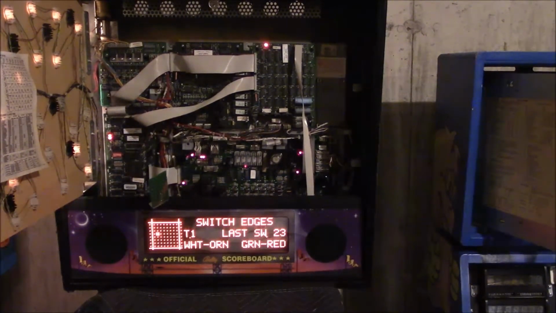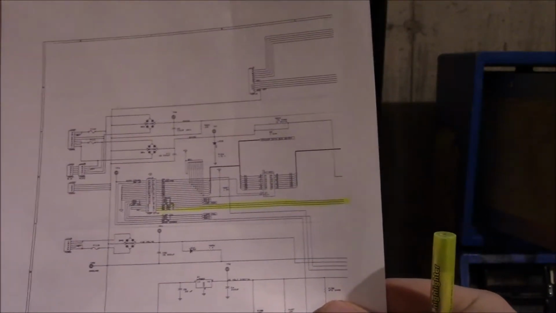And if you look at the schematics on the driver board for the power for WPC schematics, and these are really kind of low res, but you'll see that there are 2 rows and 1 column that feed to the driver board from the ribbon cable from the CPU board. If you can see that, I've highlighted in yellow.